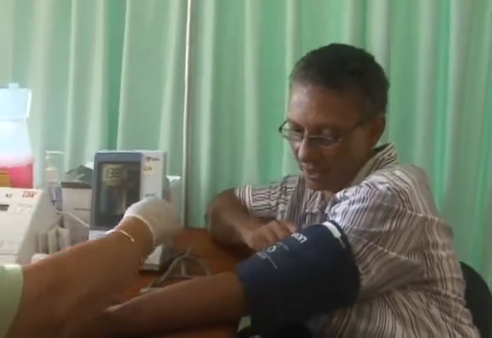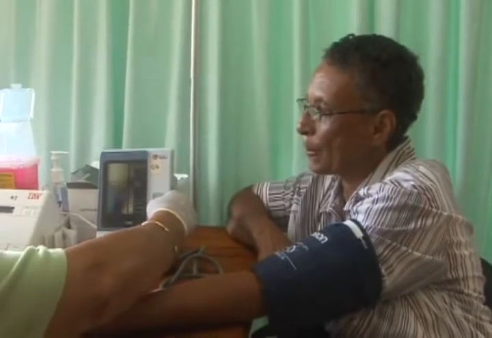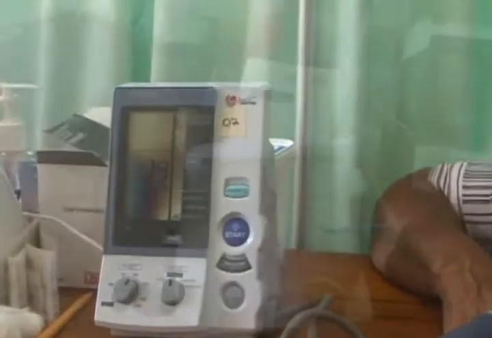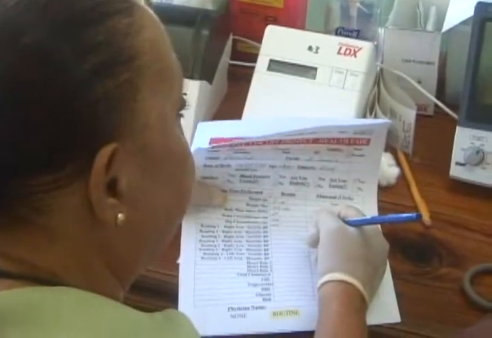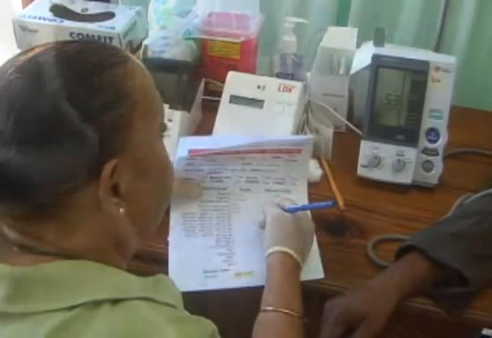We take it 3 times because sometimes you just come in and you might be excited, you might be a bit nervous, so you may get the first reading very high and then the others may settle down. So that's why we take 3 readings. And that's the only way you would be able to check somebody's blood pressure.